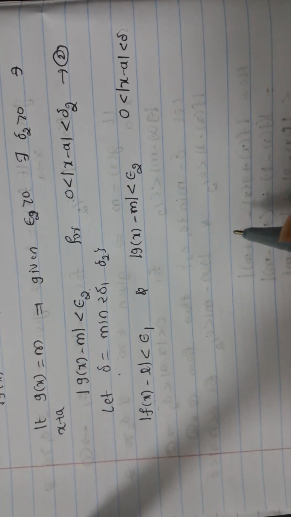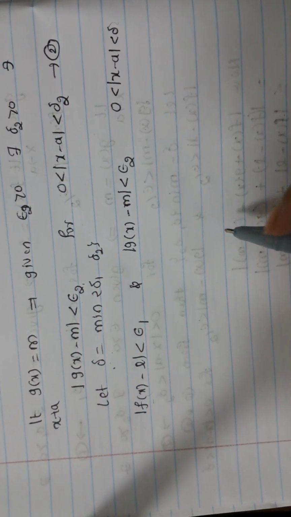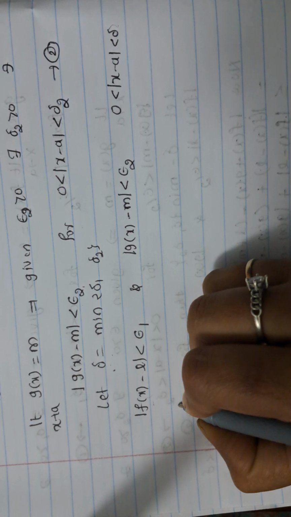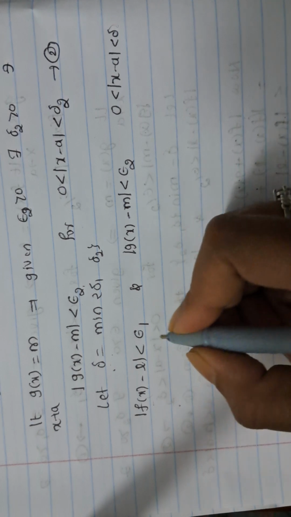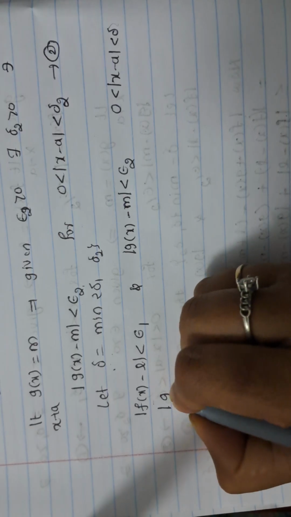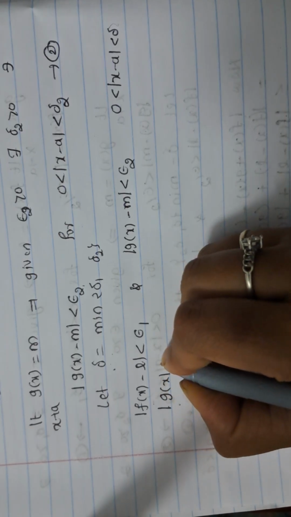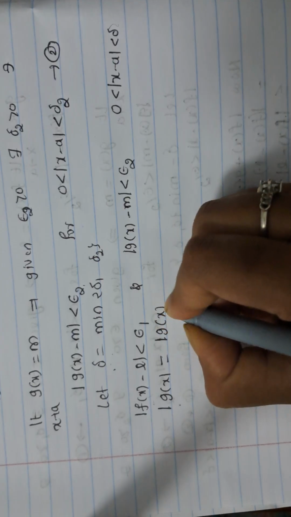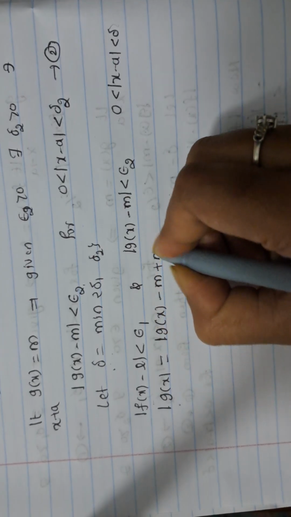Now with this, if you observe carefully, let us try to take f of x minus this one. From here we can write modulus of g of x as modulus of g of x minus m plus m.